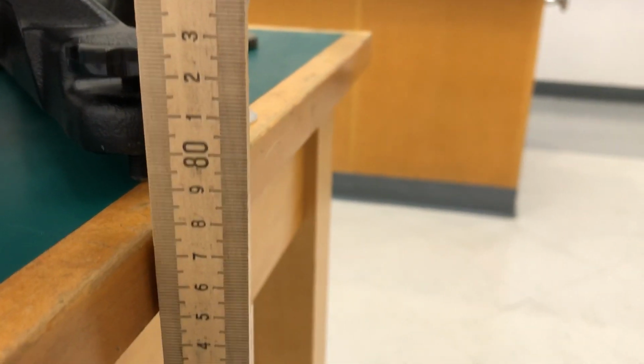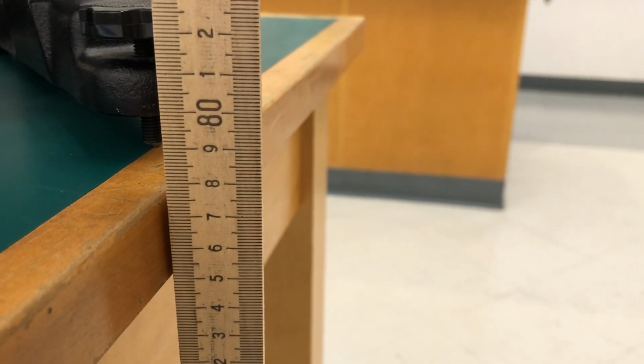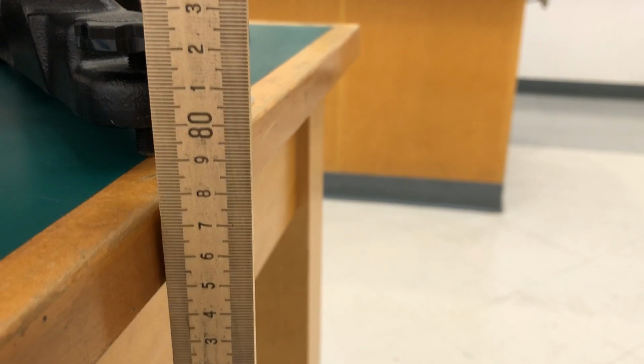You can see that the height is 78 centimeters. So it goes all the way to the floor.